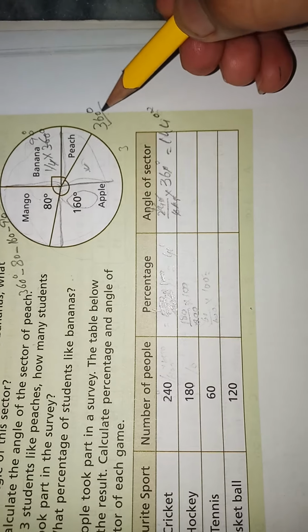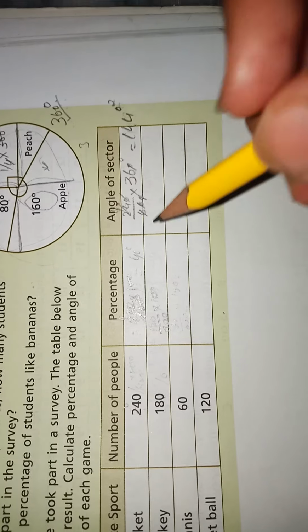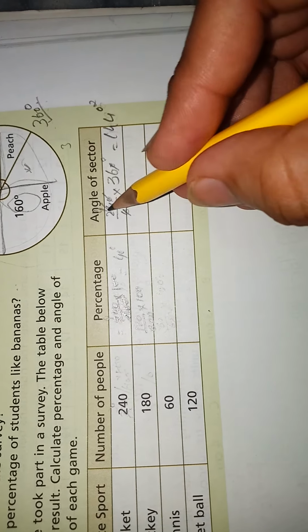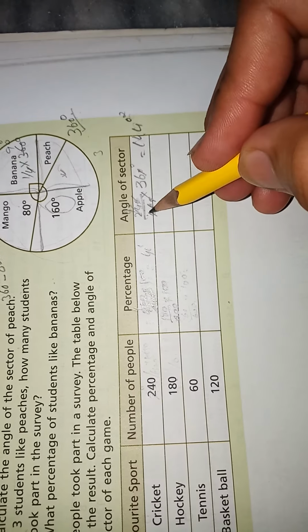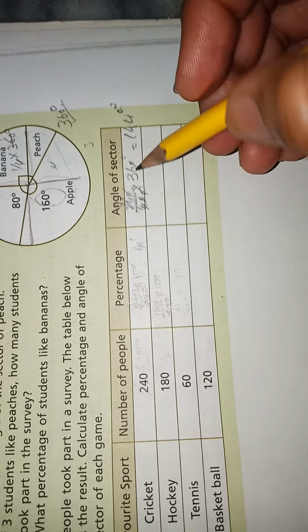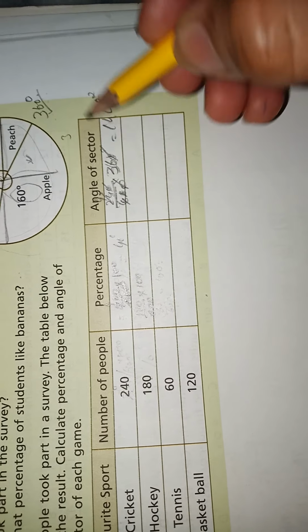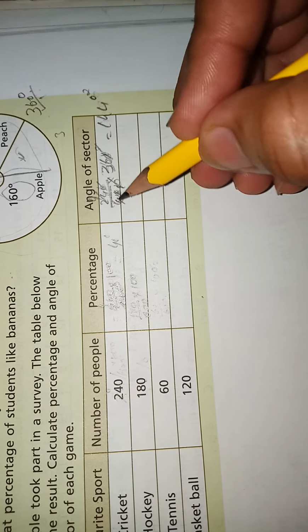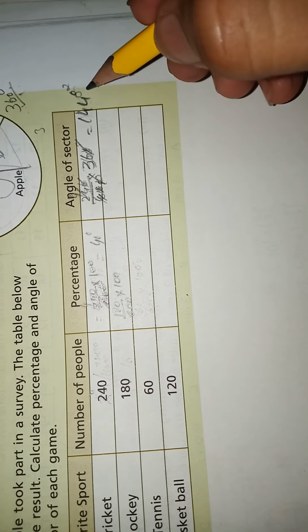And when you want to calculate the angle of a sector, the thing that you just have to do is write here 240 divided by 600, the total number of people, multiplied by 360, that is the total angle. Then you have to cancel, and 144 is the first angle of the sector.